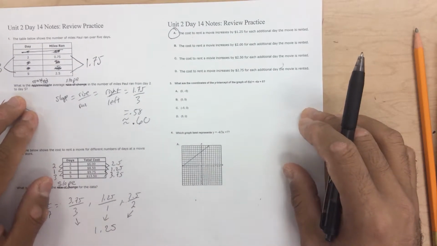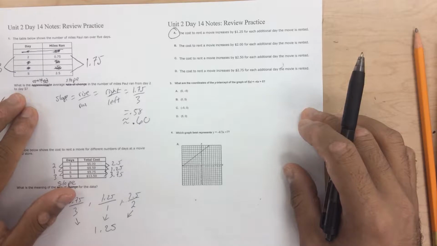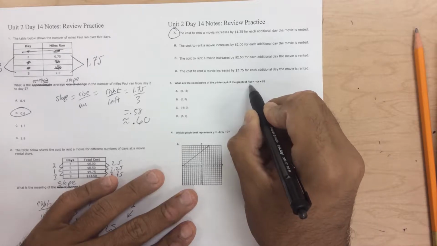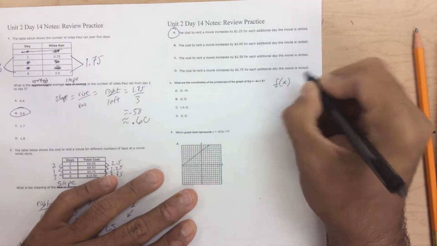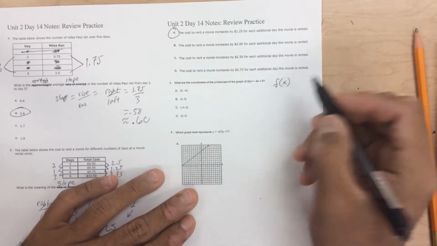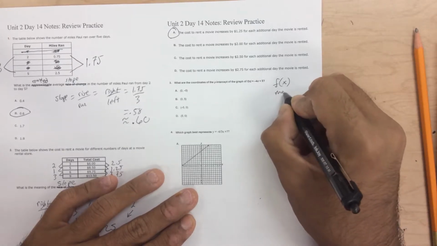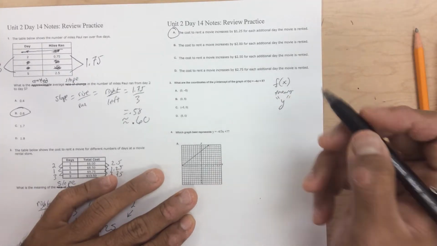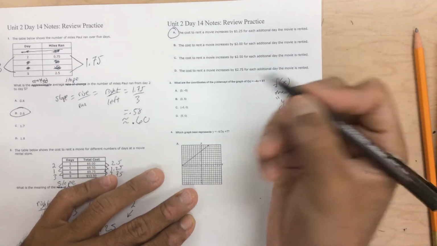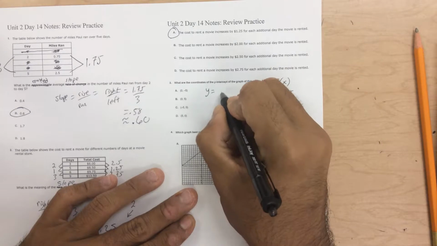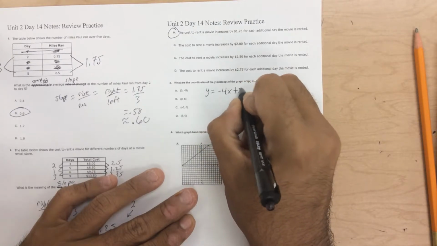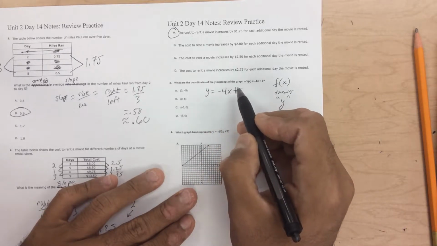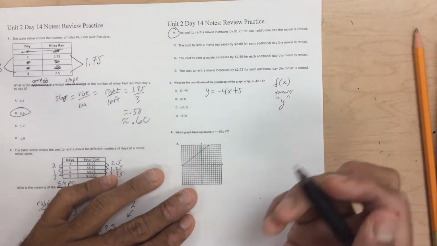Okay, number 3. What are the coordinates of the y-intercept of the graph? Now, I just want to make one thing clear. From time to time, you might see them use f of x. The f with parentheses x, the way you say this is f of x, and that means y, okay? So, of course, f of x is a fancier way of writing the letter y. So if you don't like it, you can just rewrite the problem to say y equals negative 4x plus 5. Okay? It's the same thing. The f of x and the y are completely the same thing.